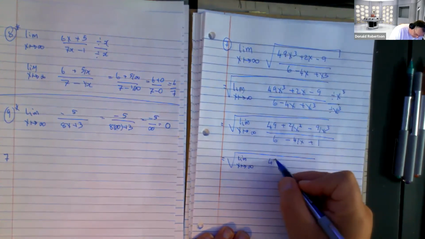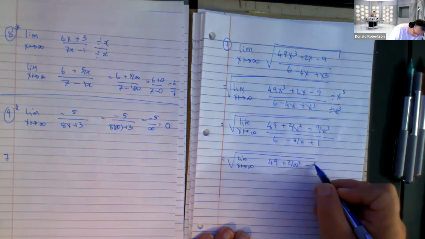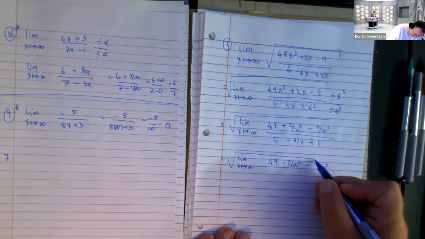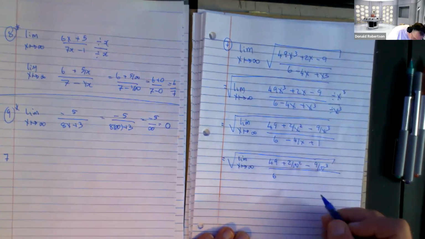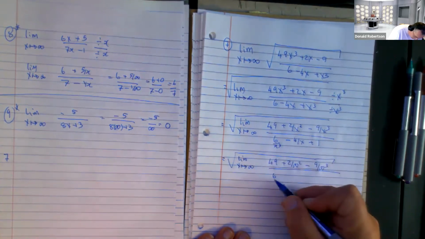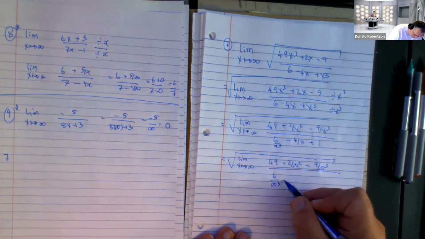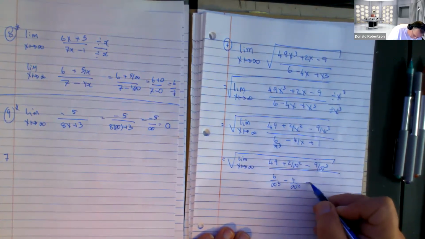49, plus 2 over infinity squared, take away 9 over infinity cubed. On the bottom, you're going to get 6 over infinity cubed, take away 4 over infinity squared, plus 1.